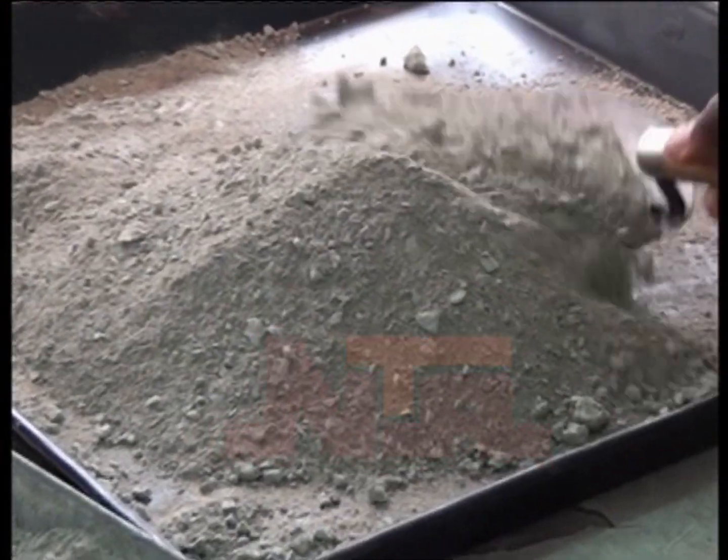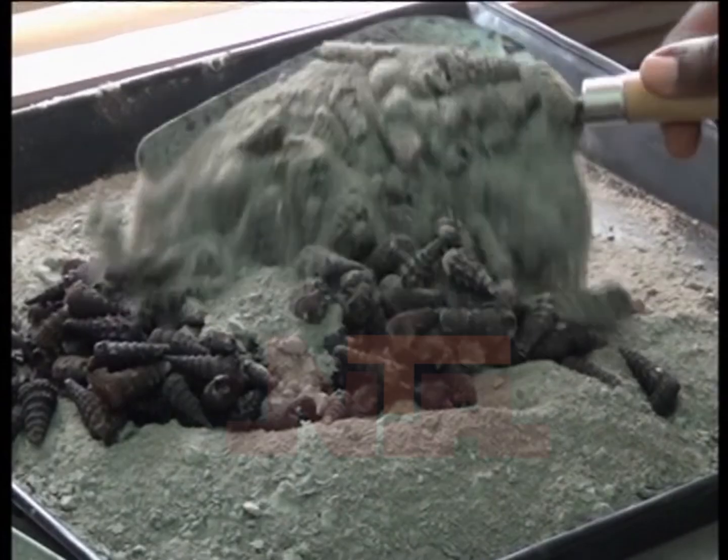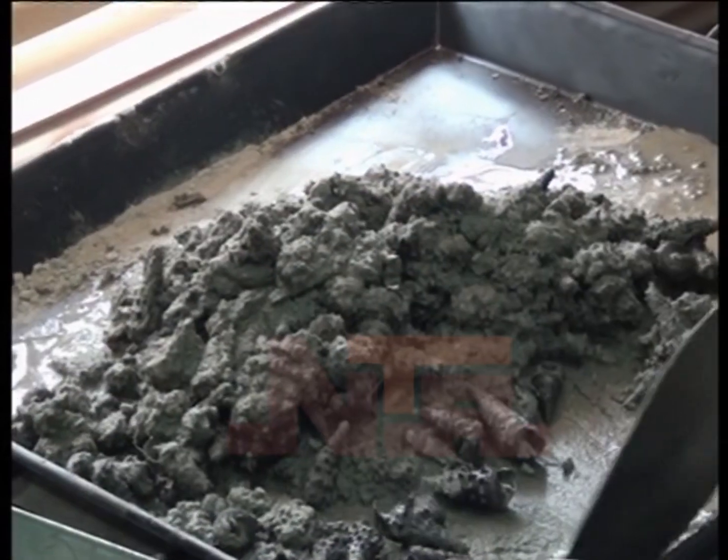So if you can use the river gravel you can find, mix it with periwinkle shell that is thrown to waste, littered everywhere, constituting environmental shame and hazard, you have solved one problem, an environmental one. Two, you have reduced the cost of your construction.